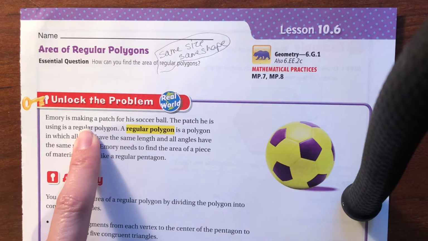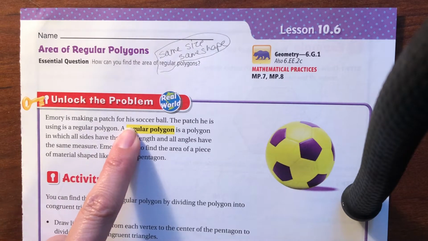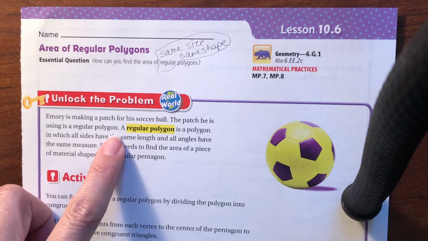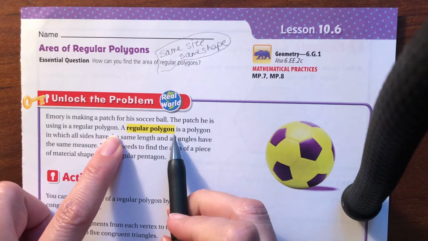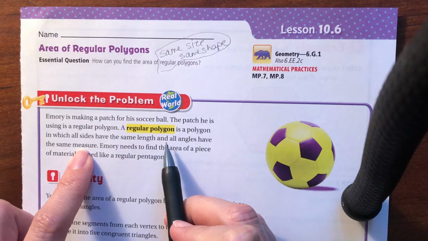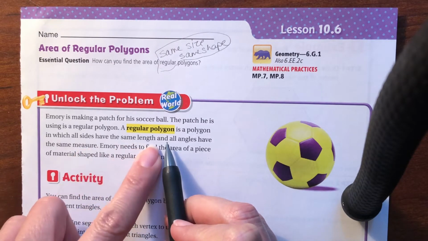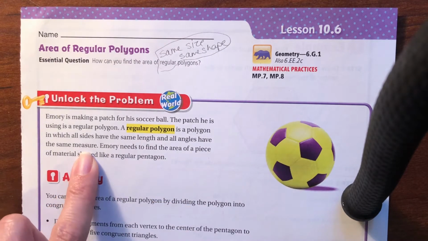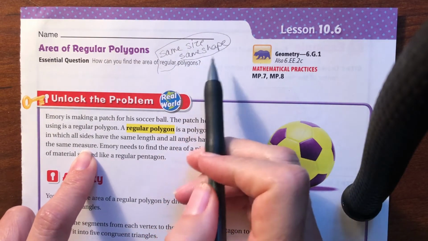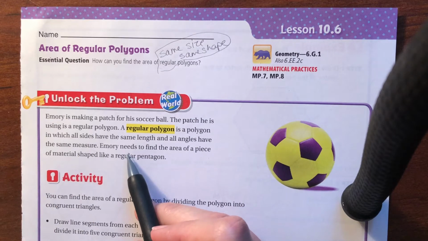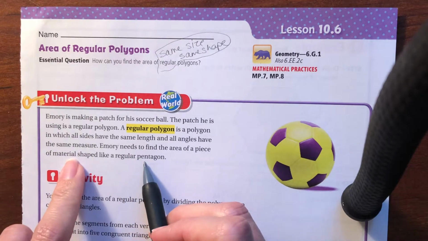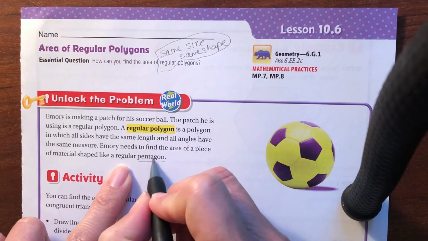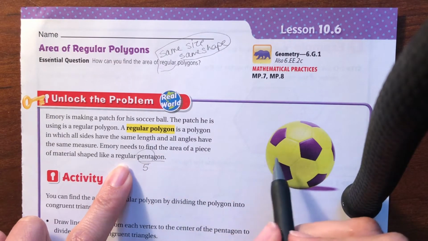All right, Emery is making a patch for his soccer ball. That must be a very special ball. The patch he is using is a regular polygon. A regular polygon is a polygon in which all sides have the same length and all angles have the same measure. So they're saying it better than I did, but it means they have the same size and shape. All right, Emery needs to find the area of a piece of material shaped like a regular pentagon. Penta means 5, so a 5-sided figure.